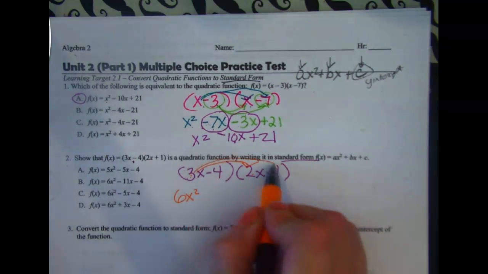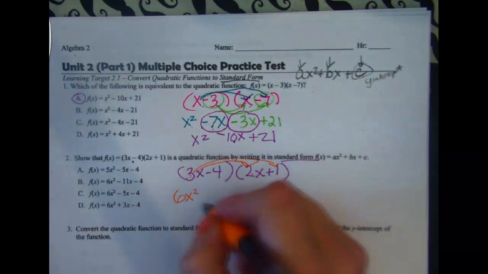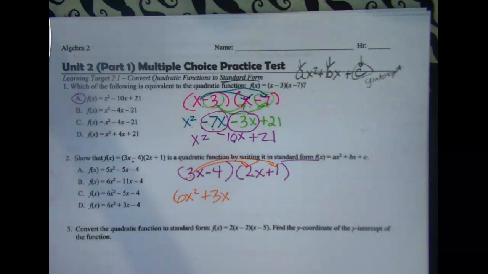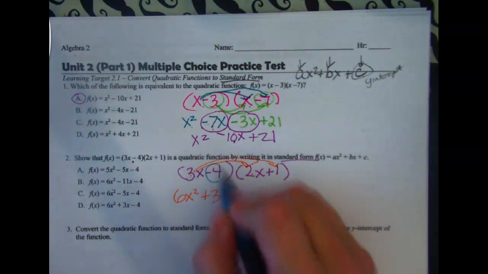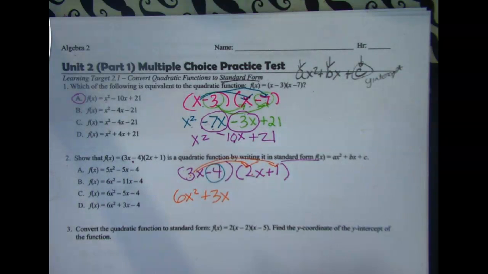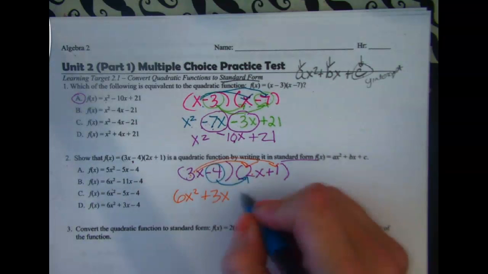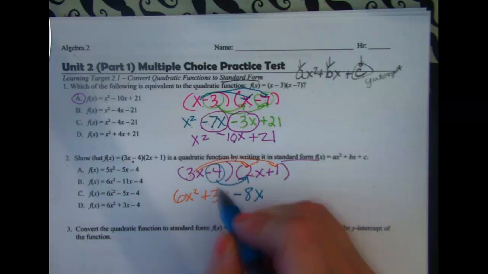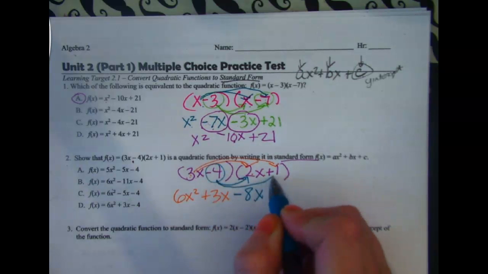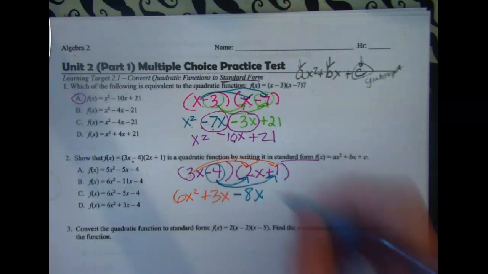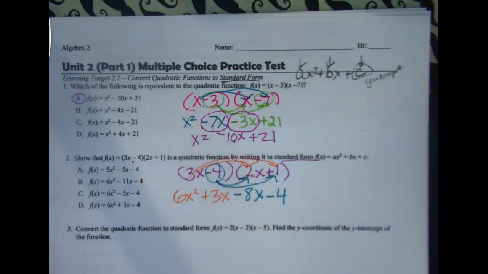And then 3x times 1 gives me a +3x. And then that's when I go on to the bottom. That's where we get the double distributive. I take this -4 times 2x, so -8x, and then I take this one again and I go to the other one. -4 times 1 is -4.